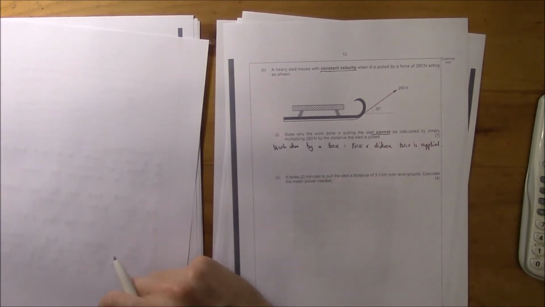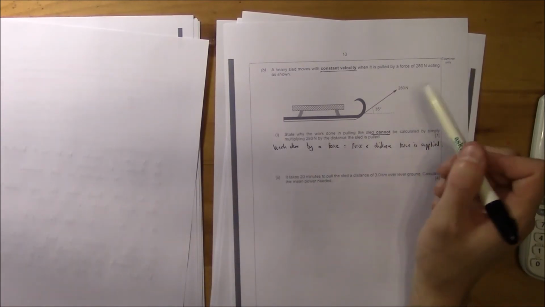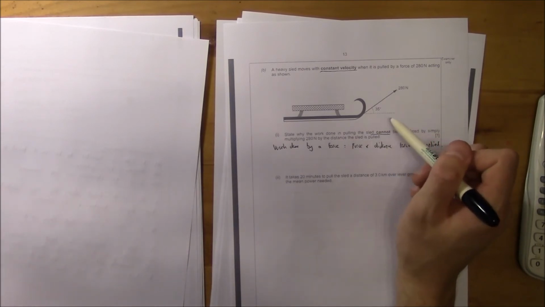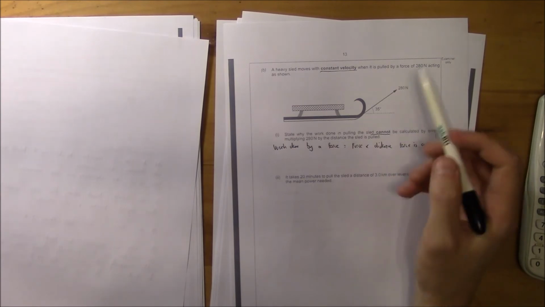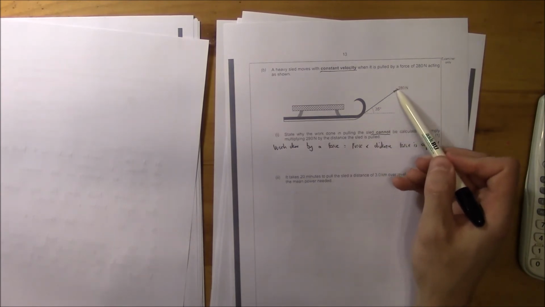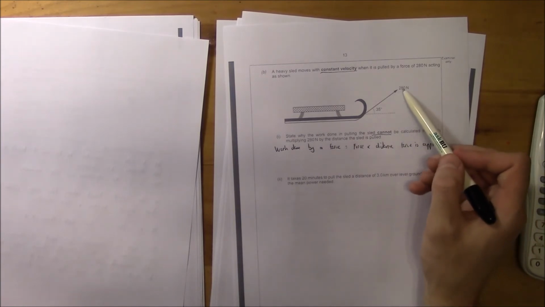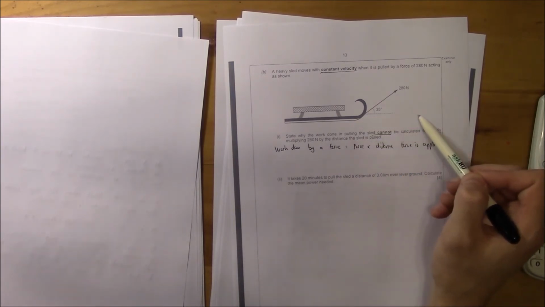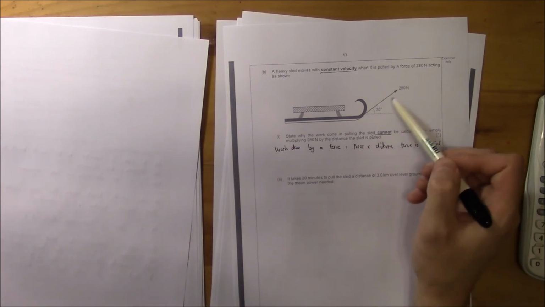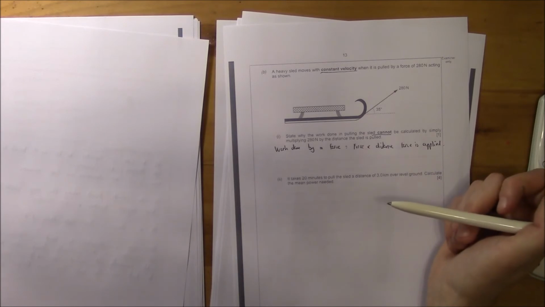So what we need to do is work out the component of this force in the direction of the sled. The sled's moving horizontally, it's not moving along that line there. It's moving along the ground. That 280 newtons is not being applied directly in the direction the sled's moving, and therefore we cannot do 280 times the distance it's moved.